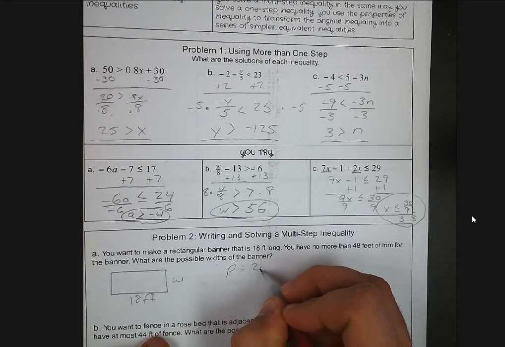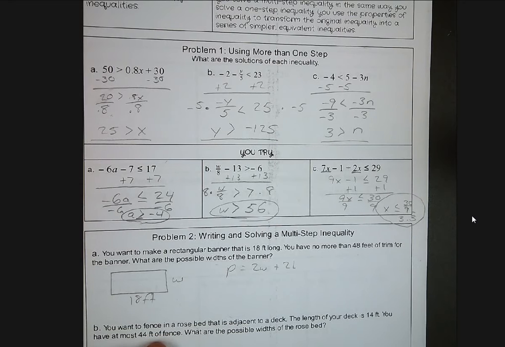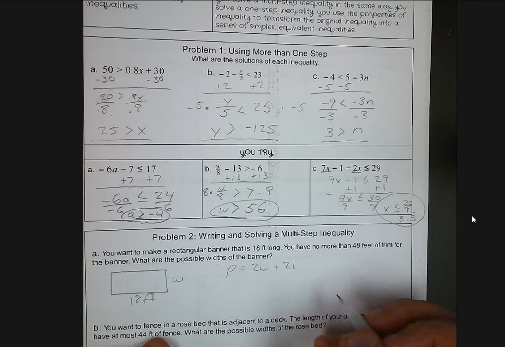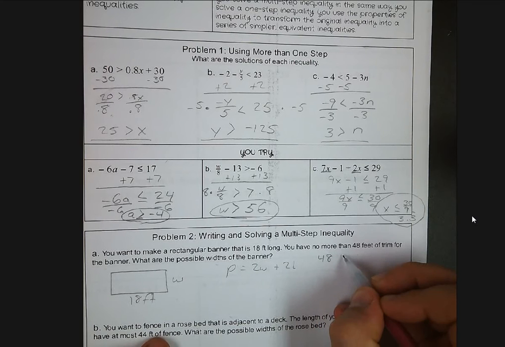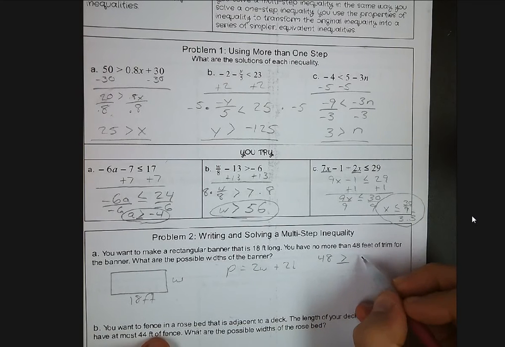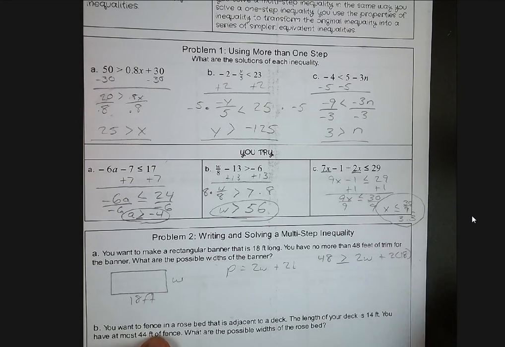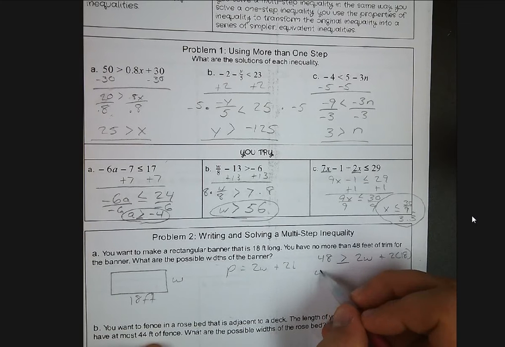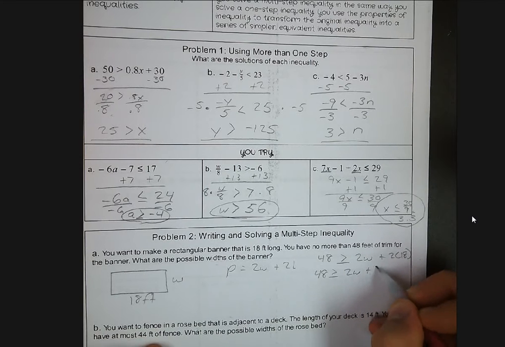So our perimeter equation is 2 times the width plus 2 times the length. Well, let's do this as an inequality. We know the maximum perimeter we can have is 48 feet. So 48 is going to be greater than or equal to 2 times the width, we don't know the width, plus 2 times the length, which we know is 18. So now we just need to multiply. 48 is going to be greater than or equal to 2w plus 36.